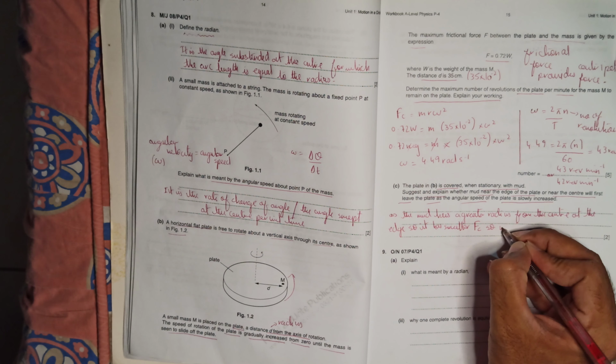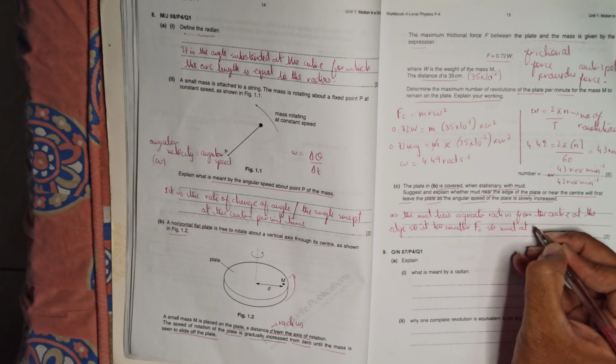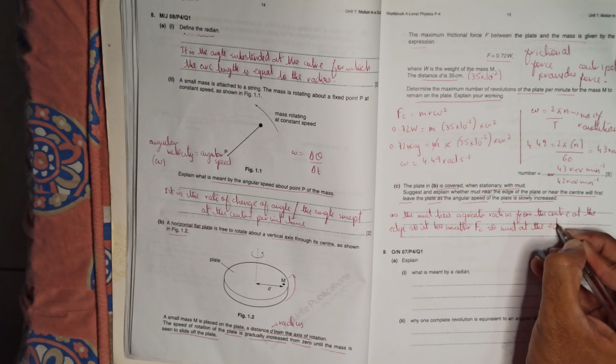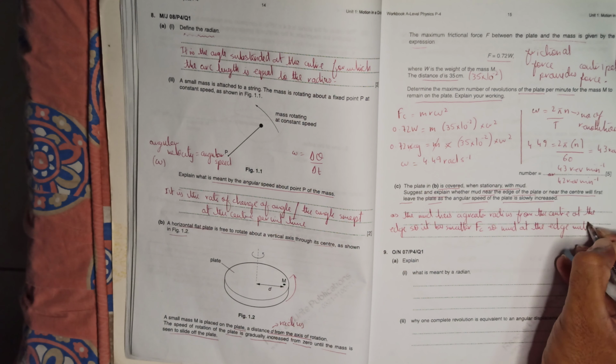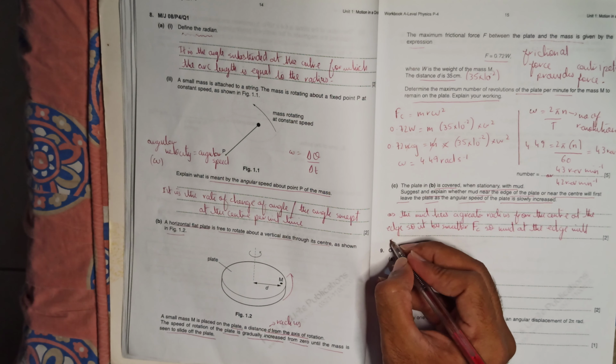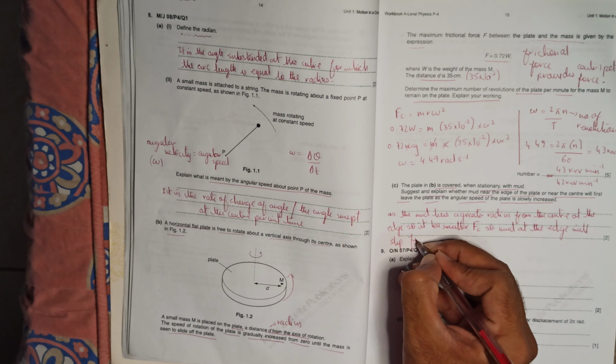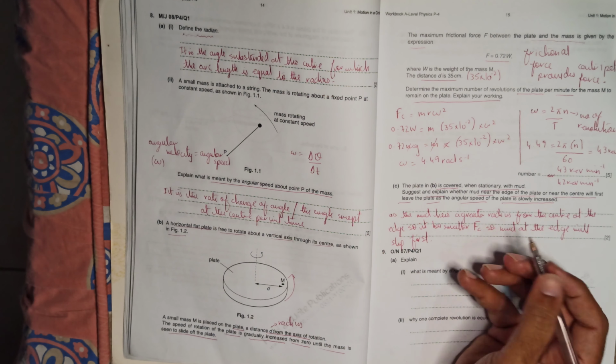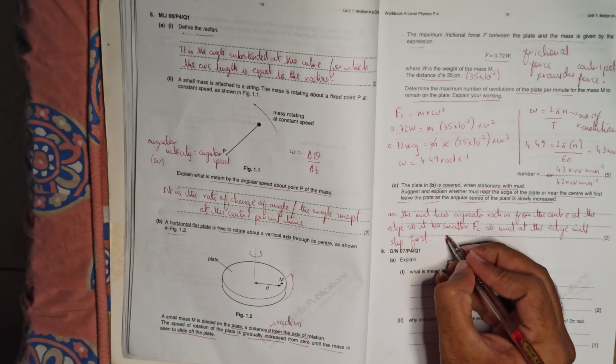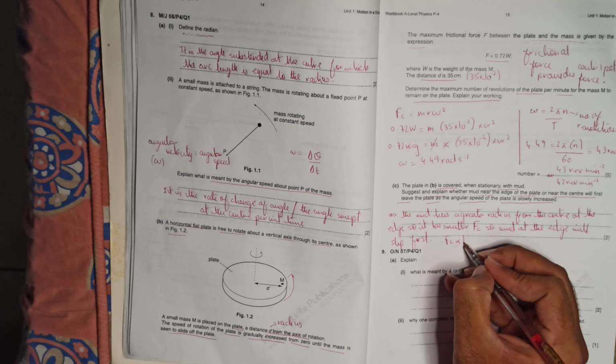So mud at the edge will slip first. Alright, because FC is proportional to 1 upon R according to this relation.